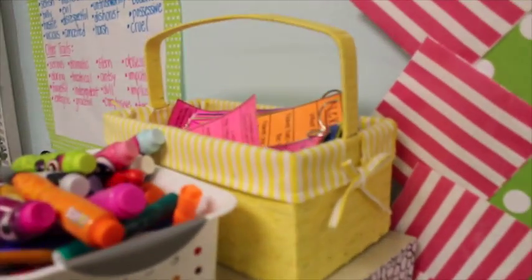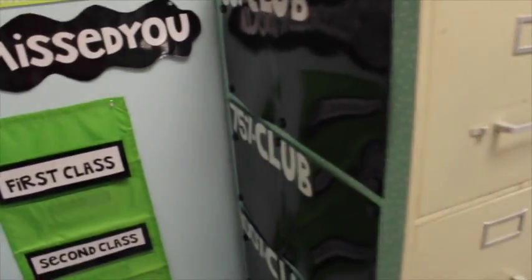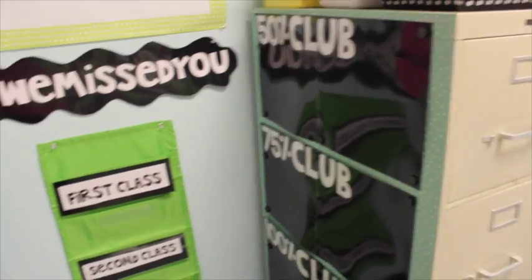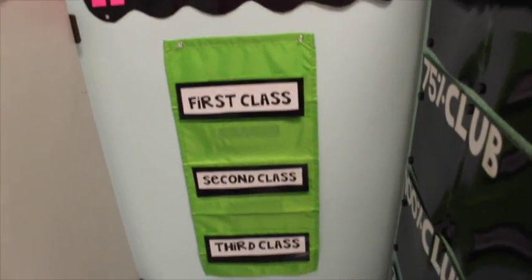On top we keep the community post-its. The kids have post-its, those are on the supply list, but I always keep them up here because it's easier to grab when we need them. Then we've got Bloom sliders there and markers. On the other side we have our goal percentage clubs for AR. The We Missed You, if a kid's absent, they come and check.